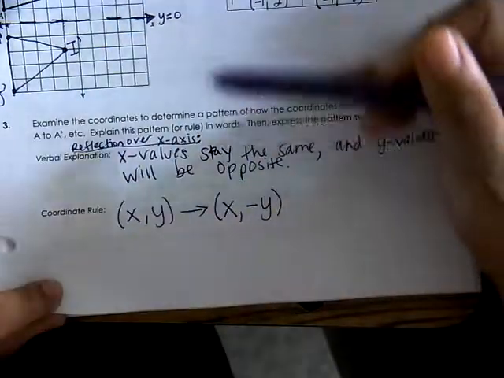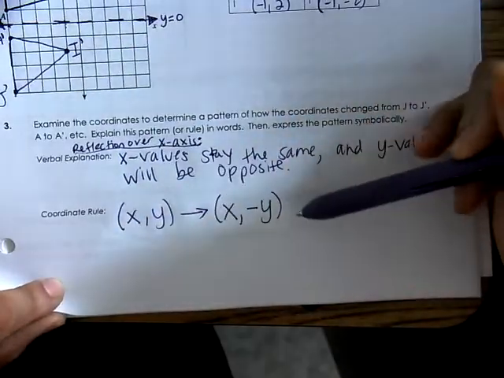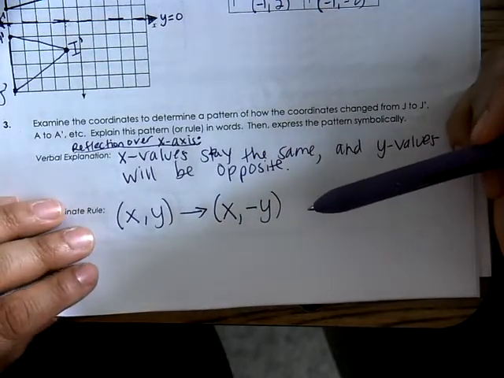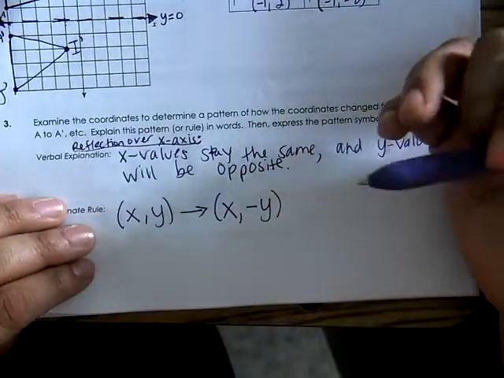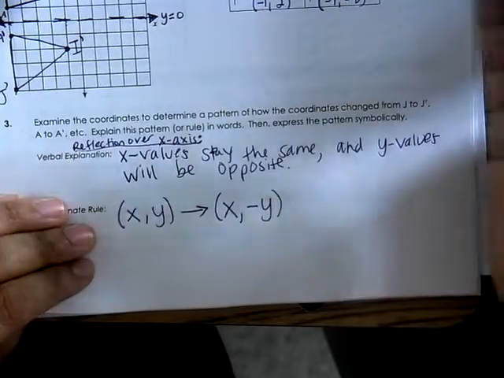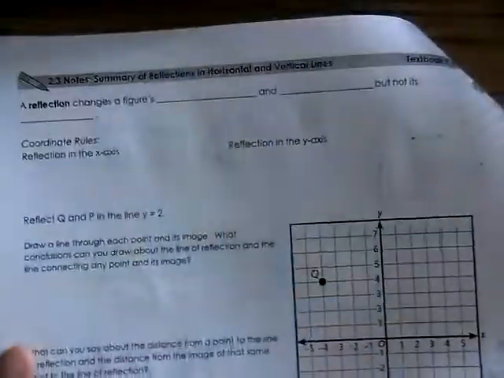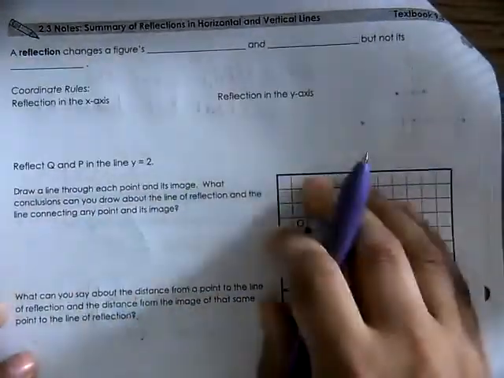Okay. Now, all reflections are not going to have this easy of a coordinate rule, and so that's why as they get trickier, we don't always do coordinate rules for every type of reflection that you're going to see, most likely on Monday. So for now, let's go to the back page, and we see a little bit of a summary real quick, and then we'll do one more example down here.